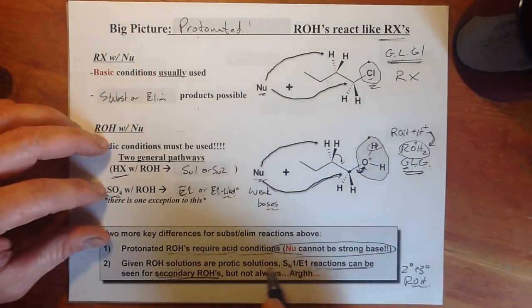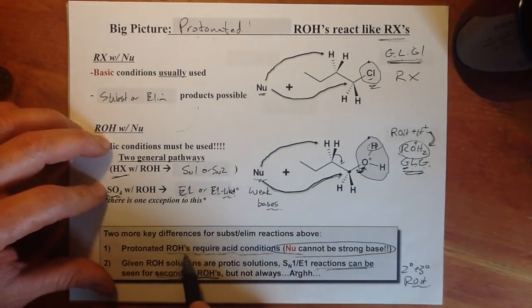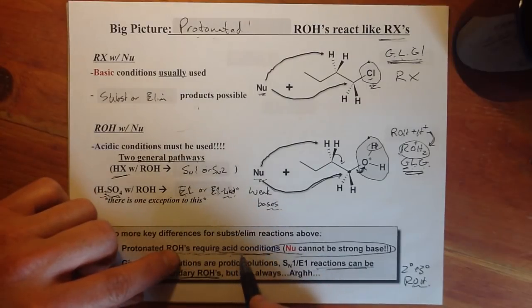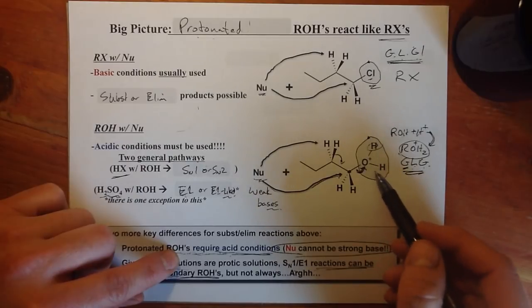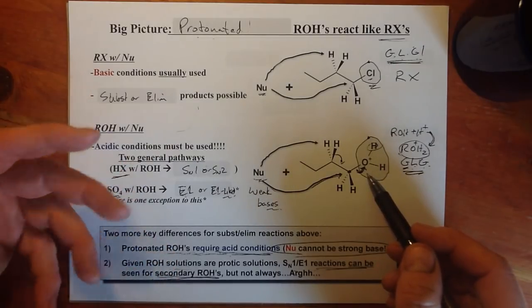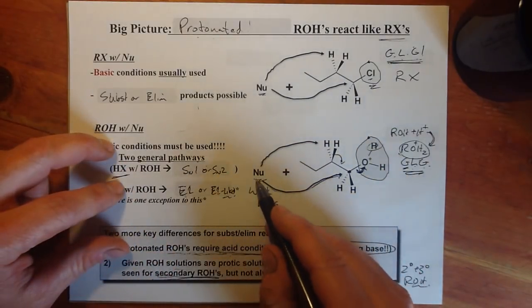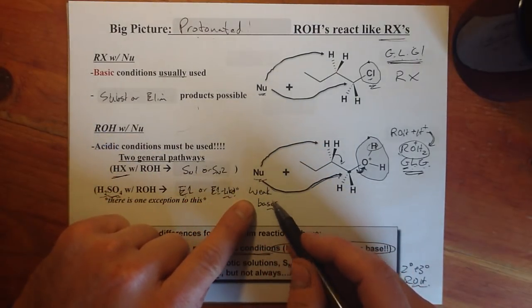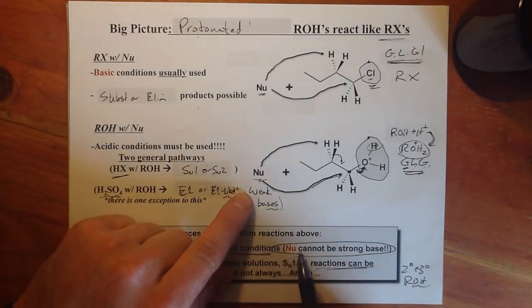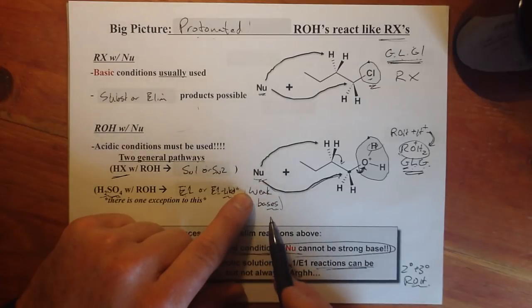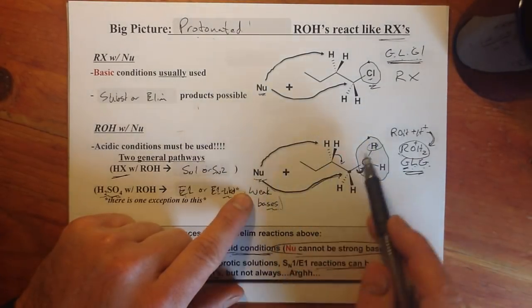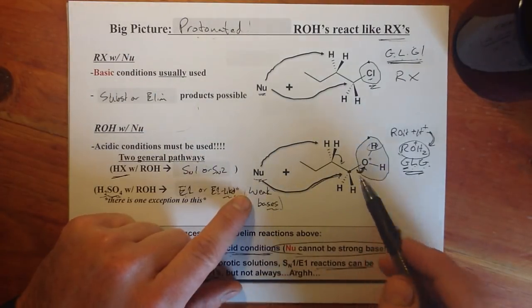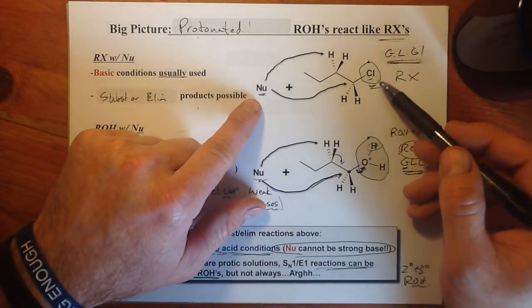So what are the differences for these reactions? Well, protonated ROHs certainly require acid conditions. You can't get the proton on to make a water molecule unless you have a strong acid. Well, if that's the case, then our nucleophile must be a weak base. So I've written that in already. This must be a weak base. Why? Because we have to have an acidic proton. If it's a strong base, it'll just grab the acidic proton. That's not what we need up here.